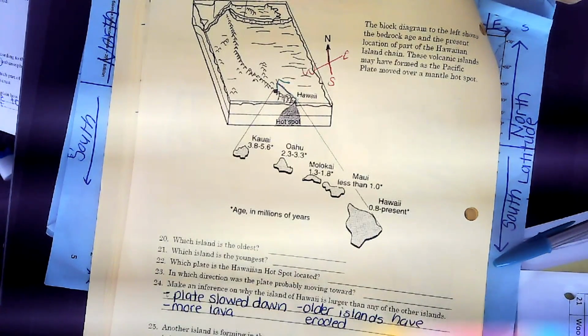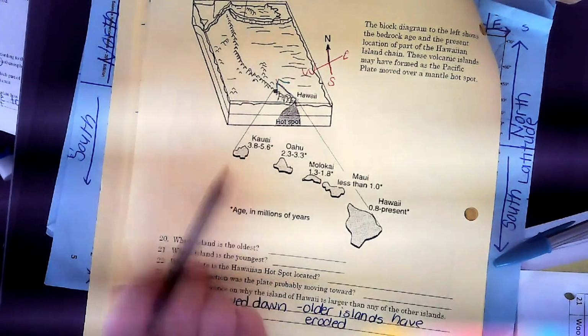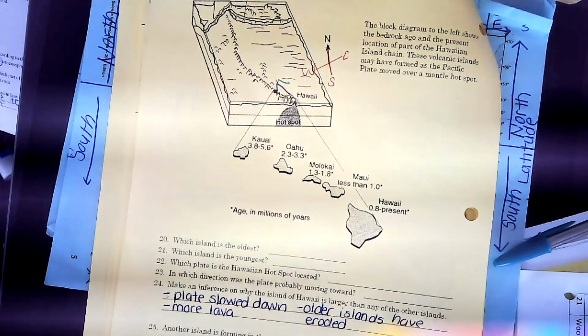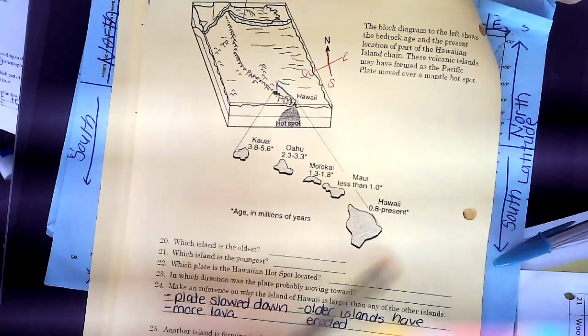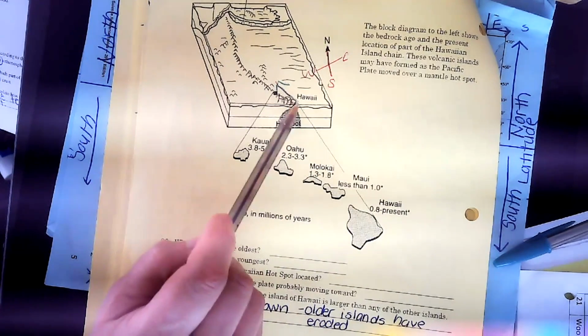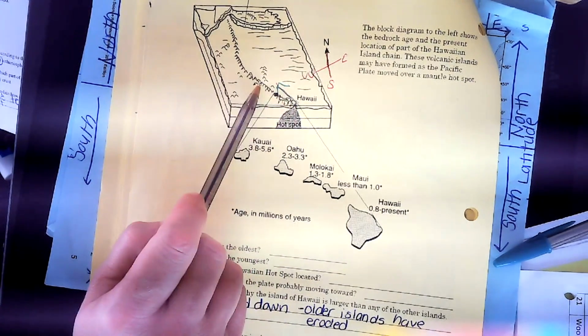And the last concept they're going to make sure you know for this is, all right, another island's going to form in a couple million years. In this island chain, where will another island form? Yeah, at the end of the other one. So it's going to be right here behind Hawaii, because all these plates are going to move this way.